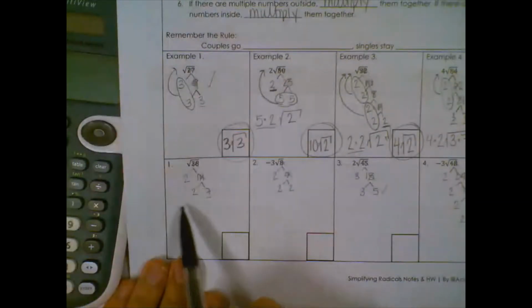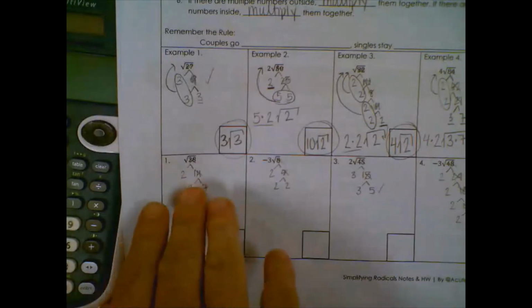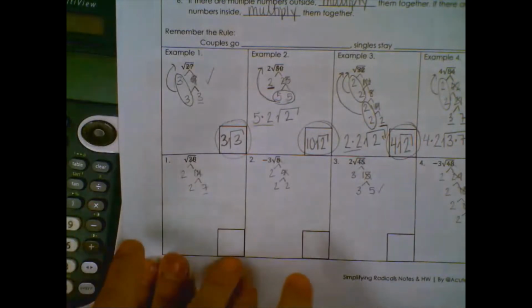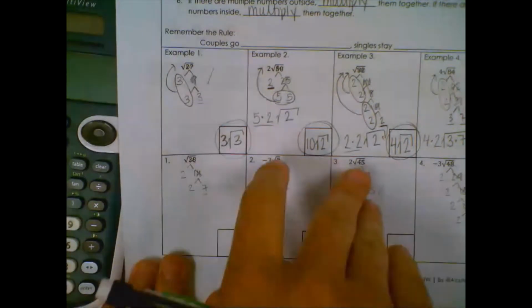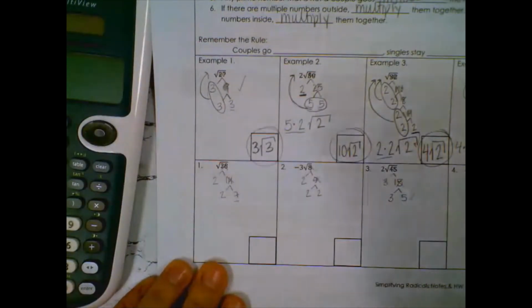So what I want you to do right now is practice circling your couples, bringing them out, singles go in. So do that for 1 through 4, exactly like we did before. Try number 1, play it. Try number 2, then play it. Try number 3, play it, and see how you did. So pause and do number 1.